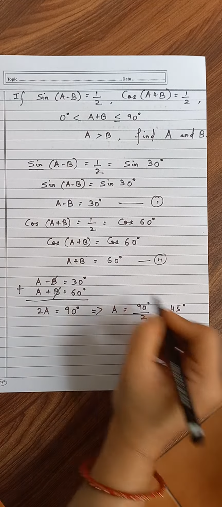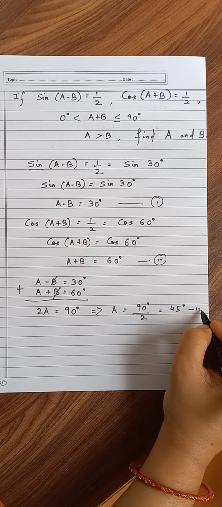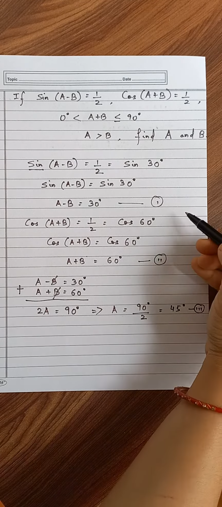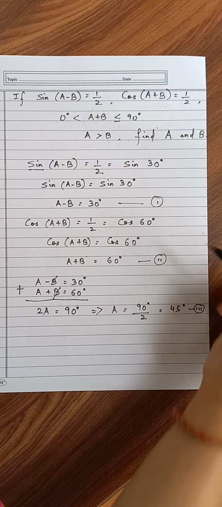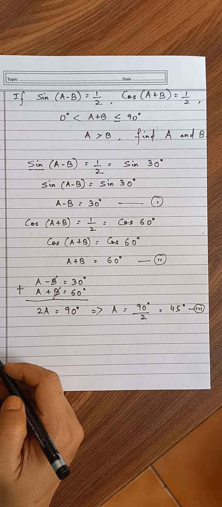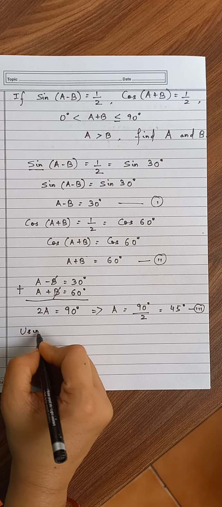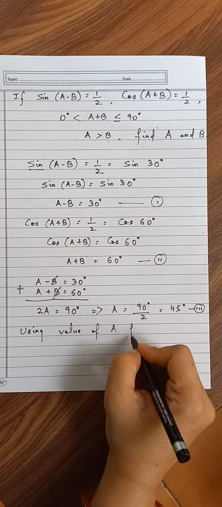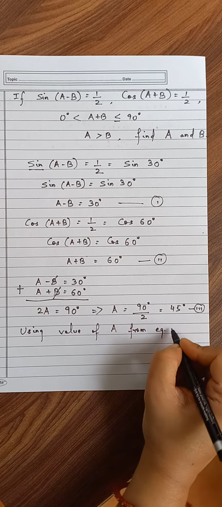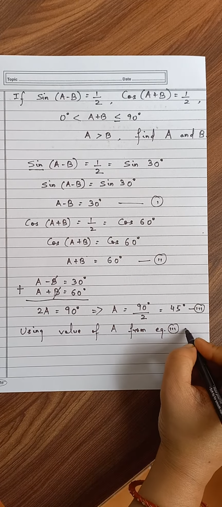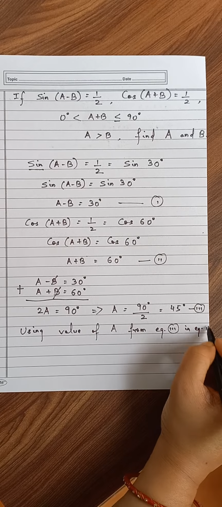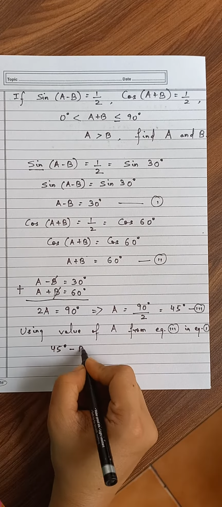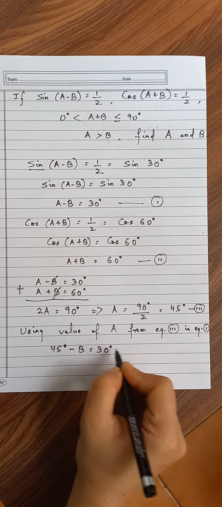Now using this value of a from equation number 3 and putting it in any one of the equations, either 1 or 2, you will be able to find the value of b. So using the value of a from equation 3 in equation 1, a value is 45 degree minus b is equal to 30 degree.